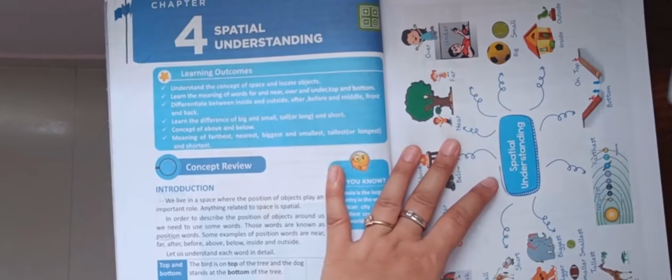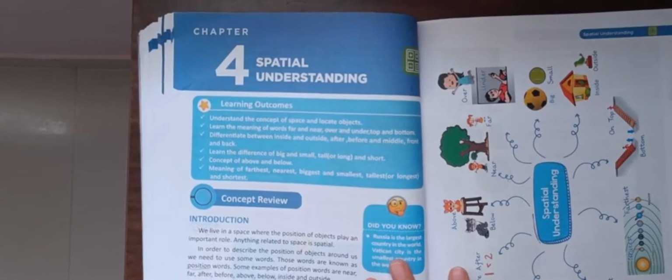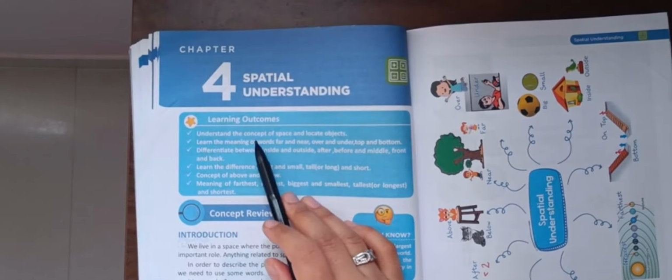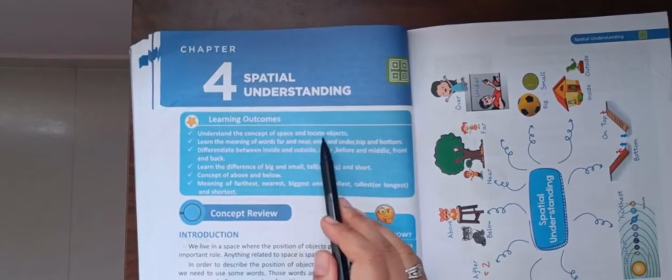Hello kids, today we will learn chapter 4, Spatial Understanding. We will understand what we learn in this chapter. Let's start with the first point: understand the concept of space and locate objects.